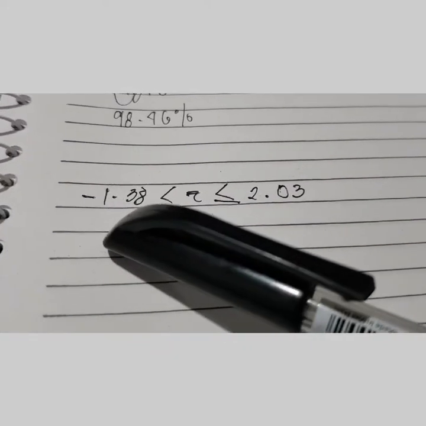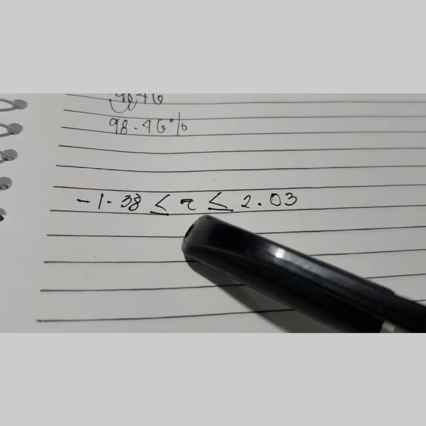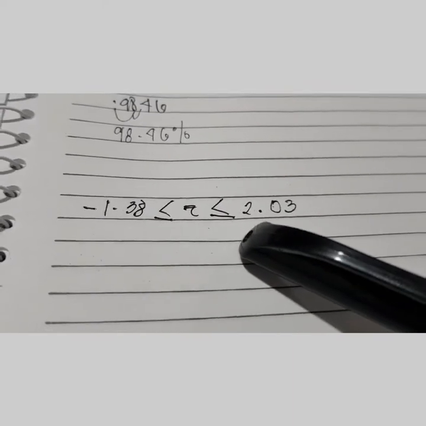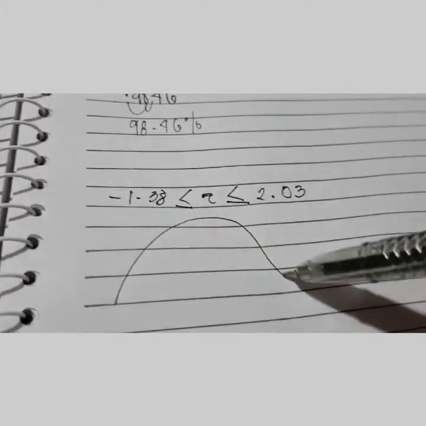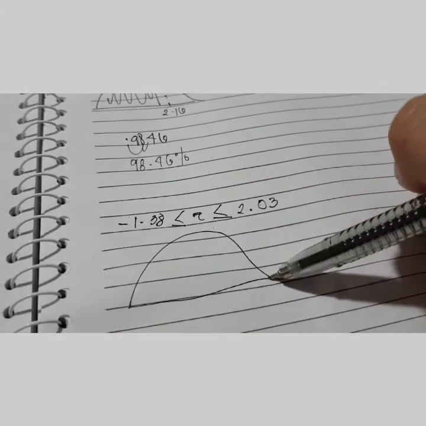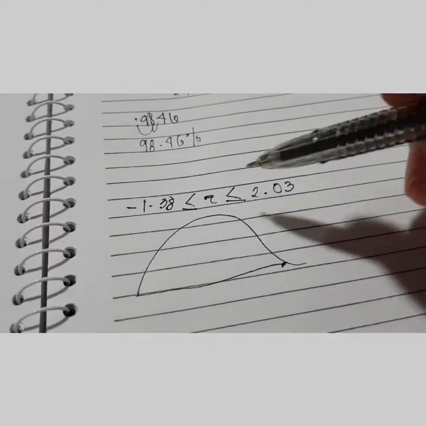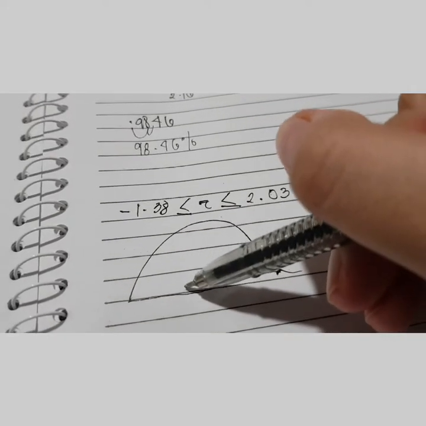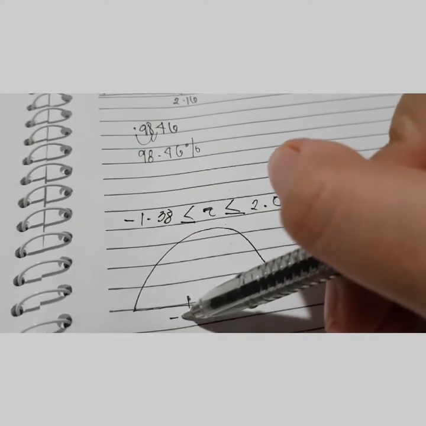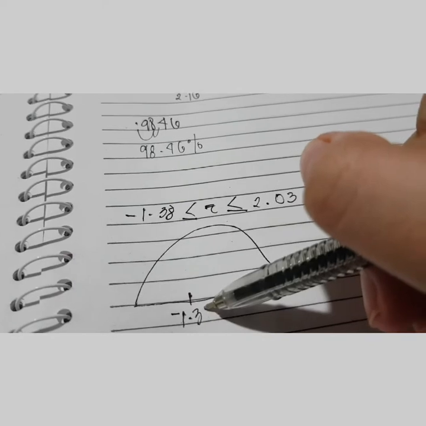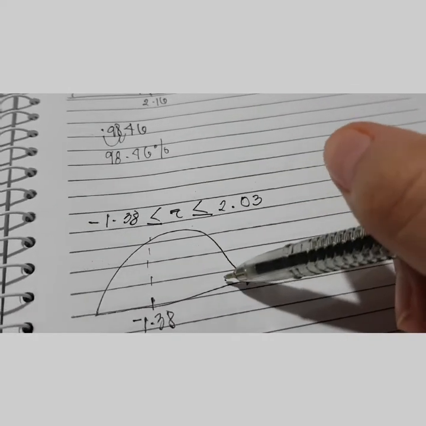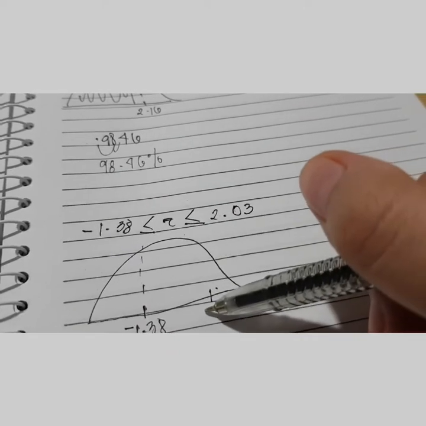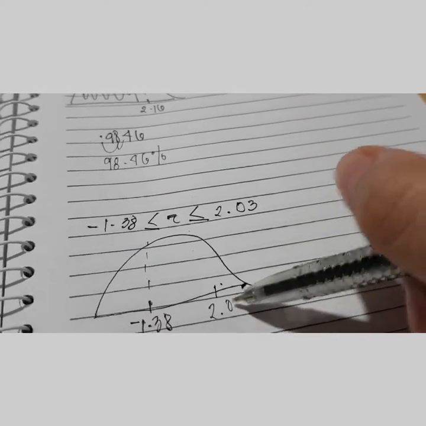If negative 1.38 less than or equal Z less than or equal 2.03. Normal curve. Let's assume na andito yung negative 1.38 and positive 2.03.